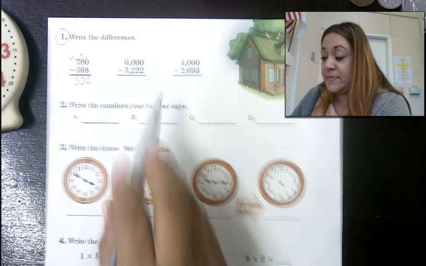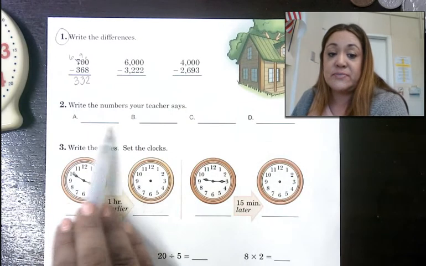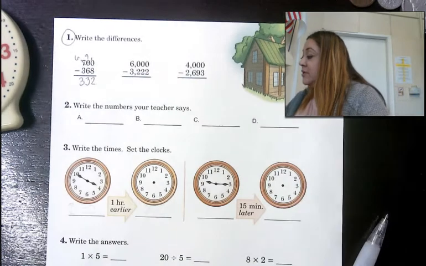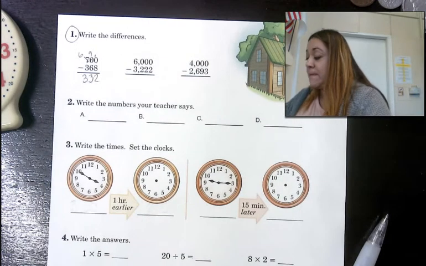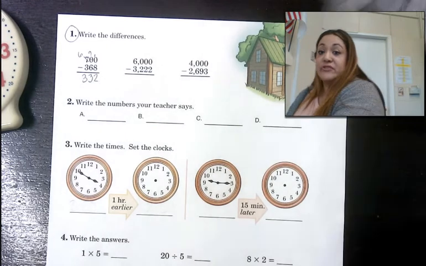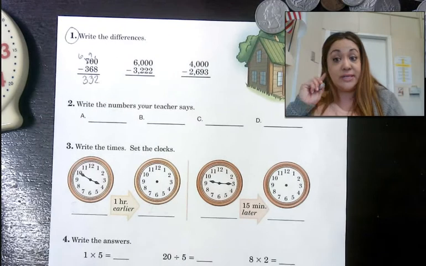I'm going to let you guys do these on your own. Number 2 says, write the numbers your teacher says. Are you guys ready? Here we go with that. The first number is, let's see here. The first number is going to be, I'm not going to write it. You got to listen, okay? 16,000. I'll do the first one with you.